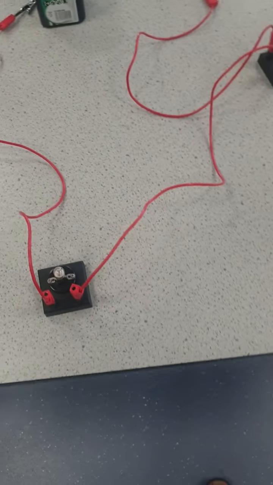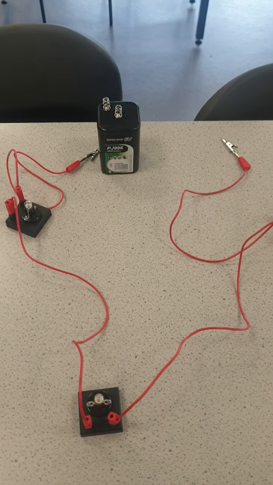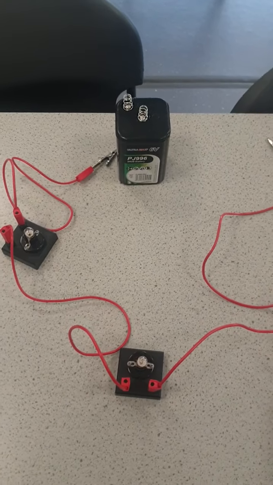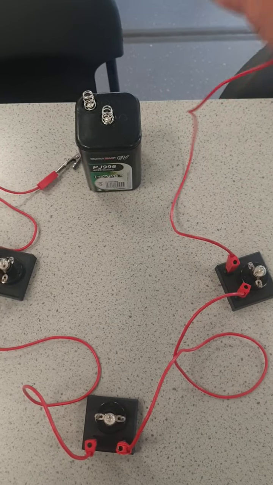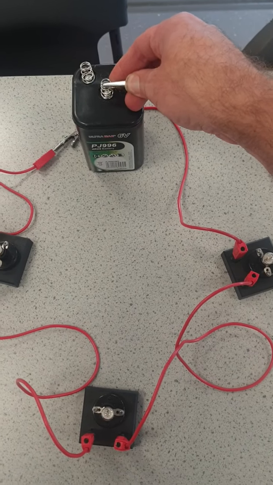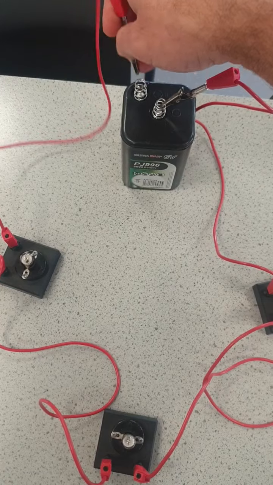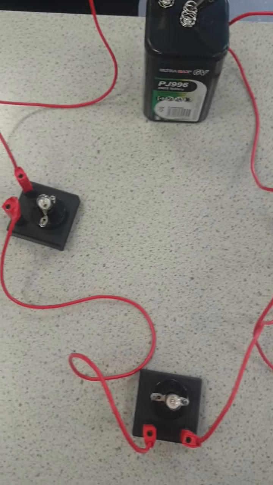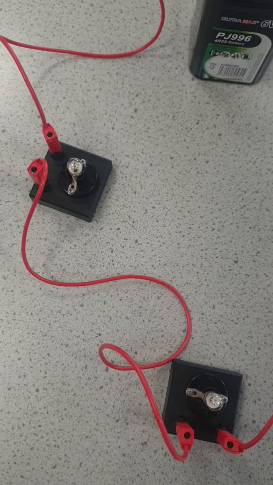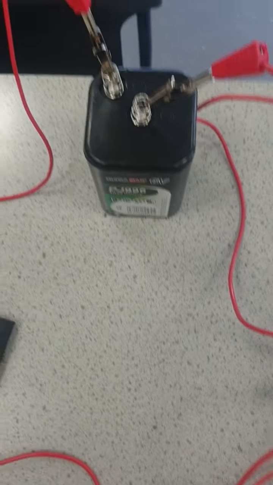So what I've done here, if I zoom out, is I have set up a series circuit. Now, let's plug this in so you can see it working. It's a series circuit because the components are all arranged in a loop. So if I plug that in there, and I plug this in here, you might think there's nothing happening, and you're right, there is nothing happening just now. There must be a loose connection. There we go. That's the bulbs lit up.